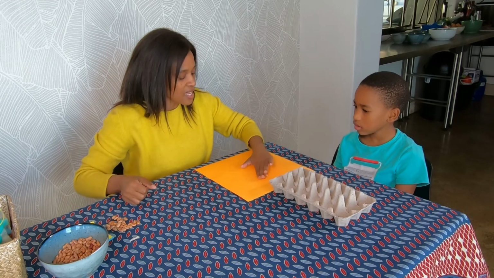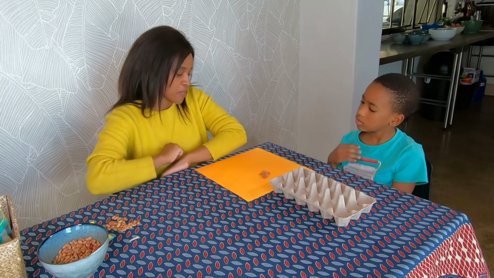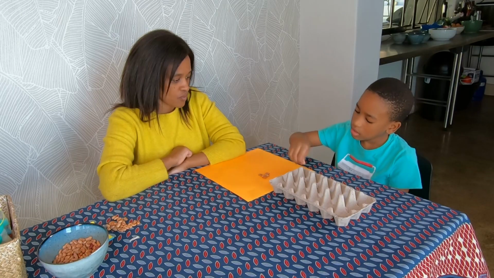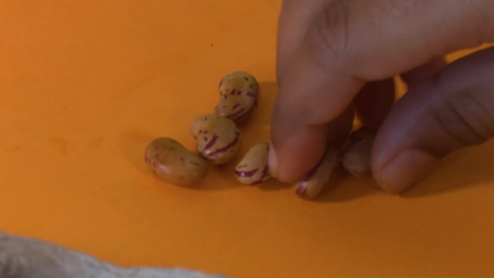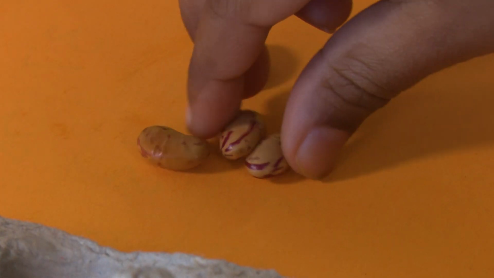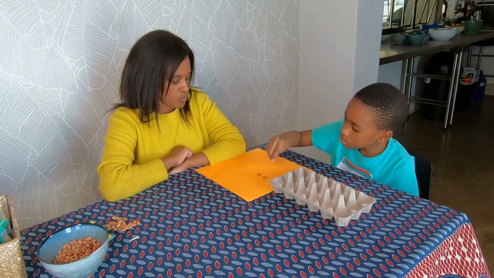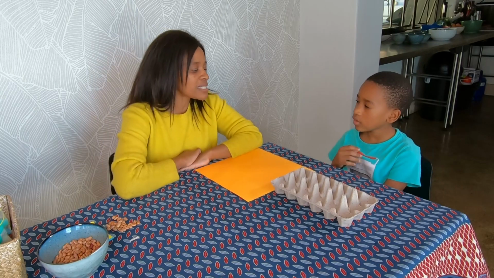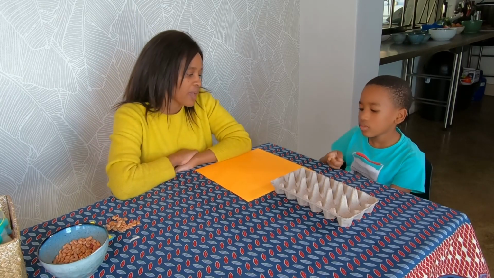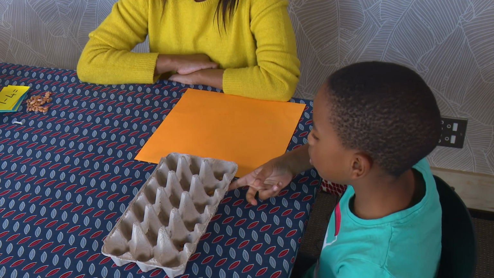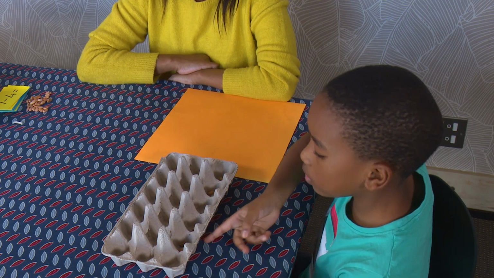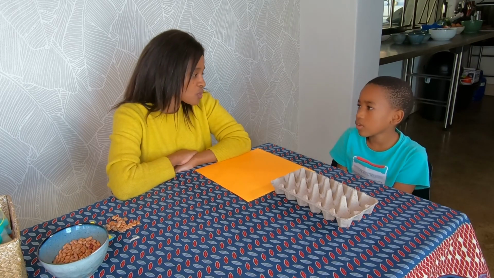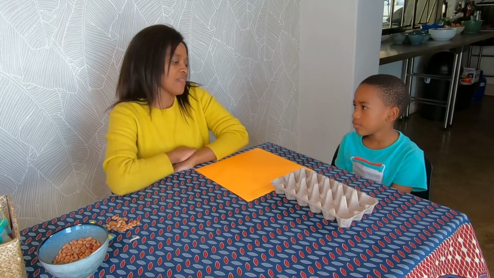Now I've got 10 beans. Make groups of 2 for me. 2, 2, 2, 2, 2. Well done, Nako. So how many groups of 2 do we have? 1, 2, 3, 4, 5. Well done. So 10 makes how many groups of 2? 5. Well done. That was very good.